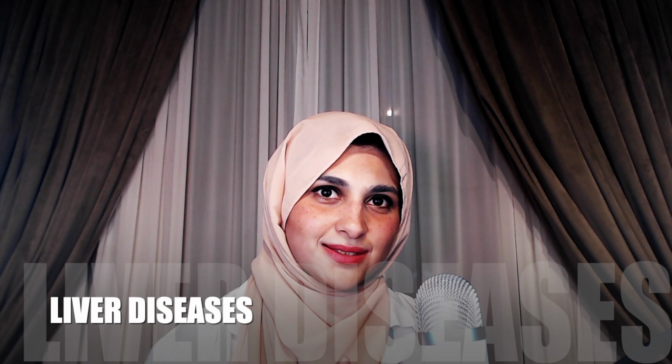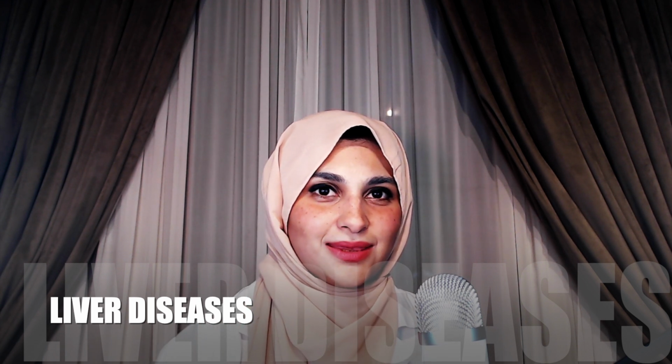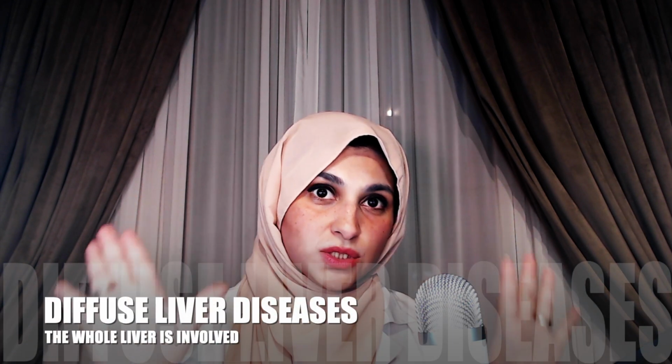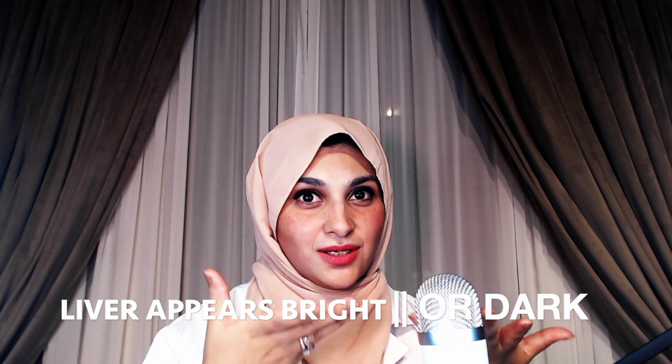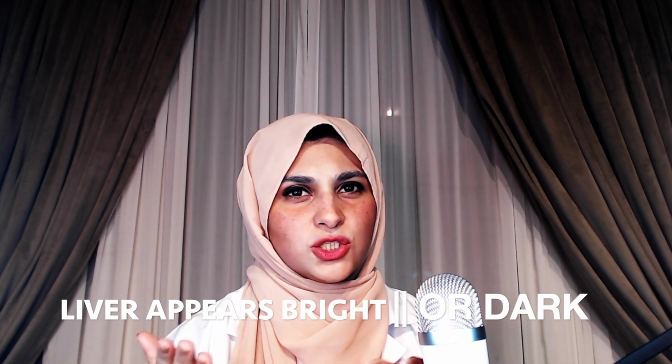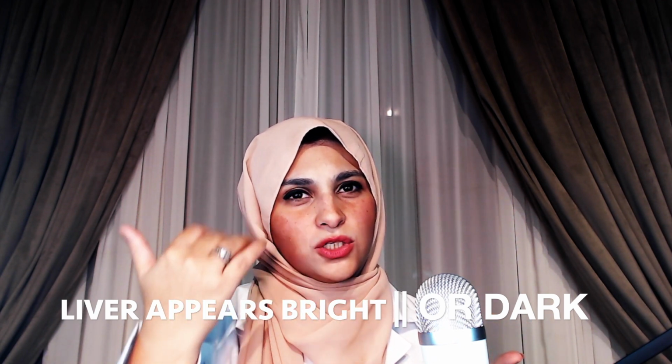Liver diseases. Now, trying to make things simpler, the liver diseases can be divided into diffuse liver diseases, in which the whole liver can be seen affected with the help of ultrasound. And this further can be divided into the liver diseases in which the liver will appear brighter, and the liver diseases in which the liver will appear darker.